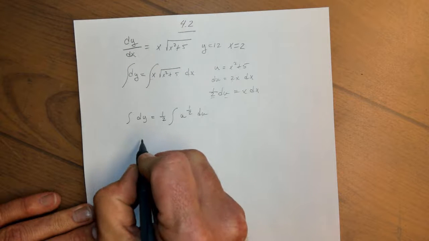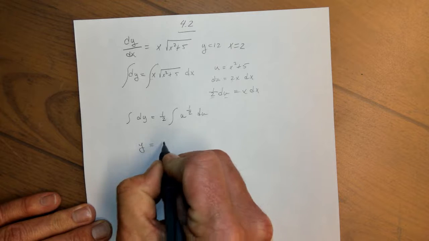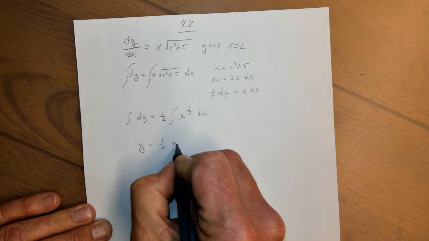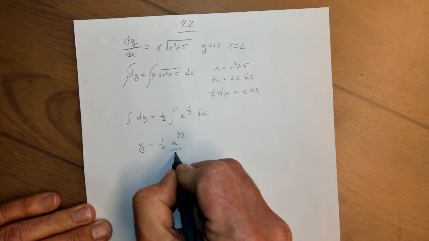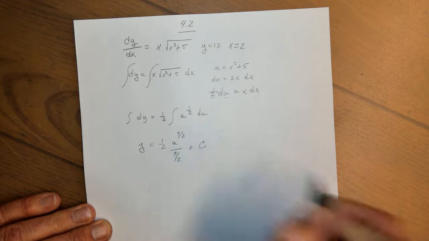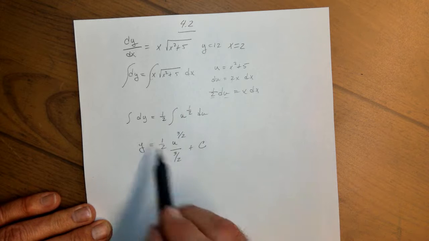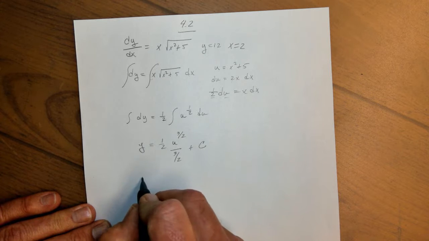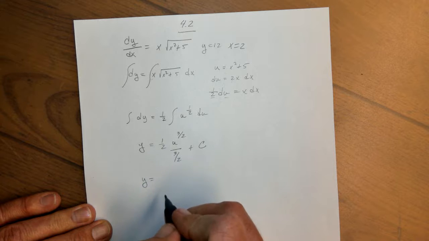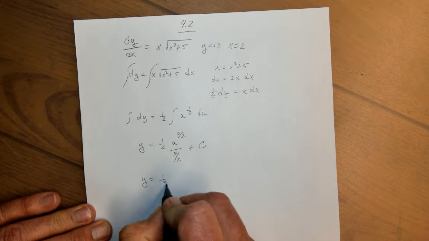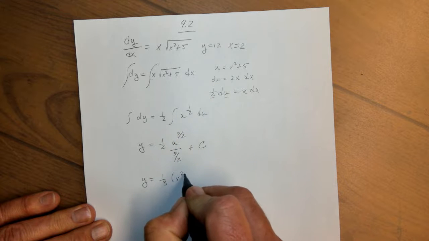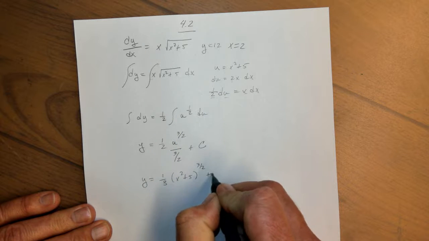So now the antiderivative of dy will be y equals, and on the right side we'll have 1/2, and then the antiderivative here will be u to the 3/2 divided by 3/2 plus c. And yes, technically you could have a plus c here and a plus c here, but that would just be a constant plus a constant, which is another constant. So that leaves us y equals, take the reciprocal and multiply, and that leaves us with 1/3. We're going to resubstitute back in our x squared plus 5 for u.